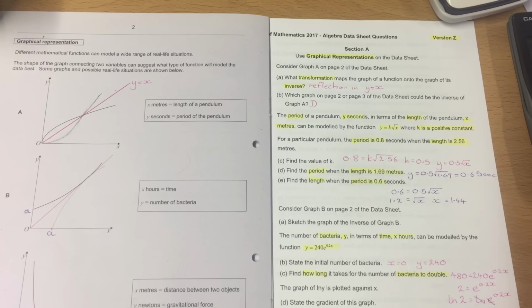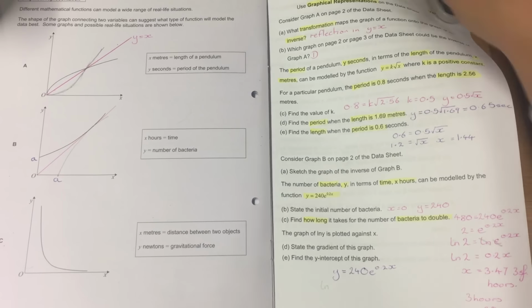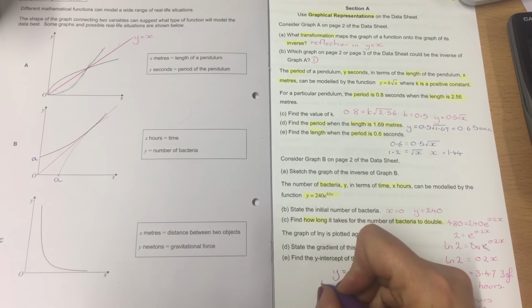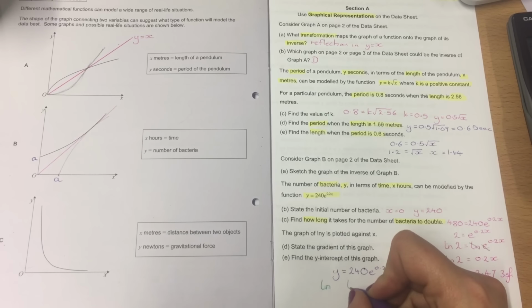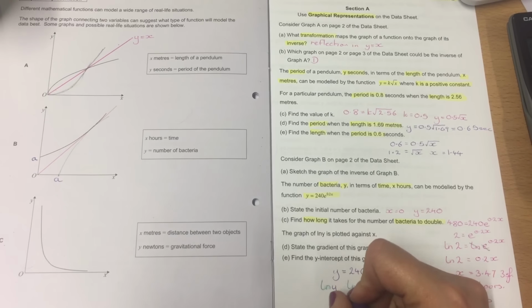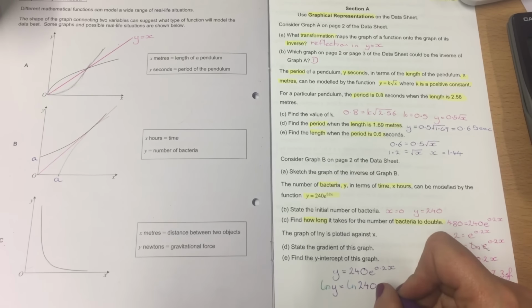So if we ln both sides, we end up with ln y equals ln 240 e to the 0.2x.